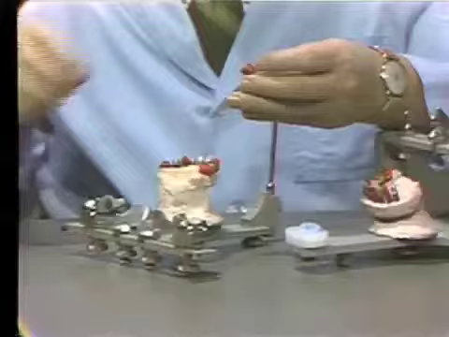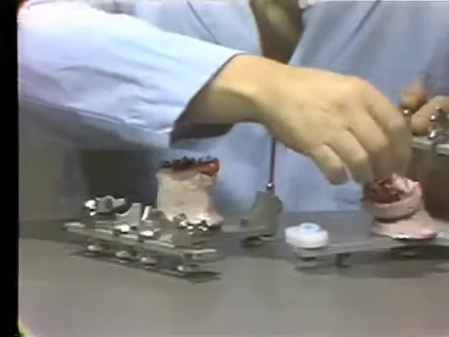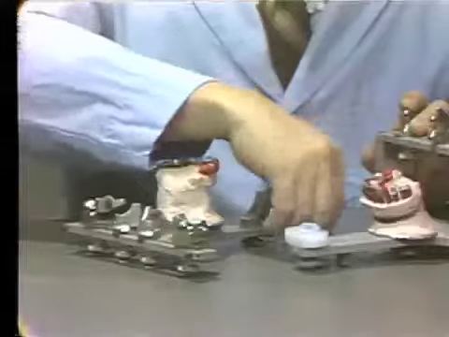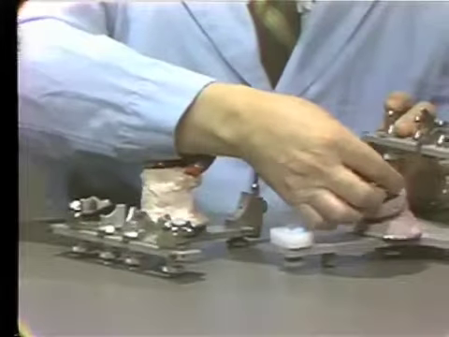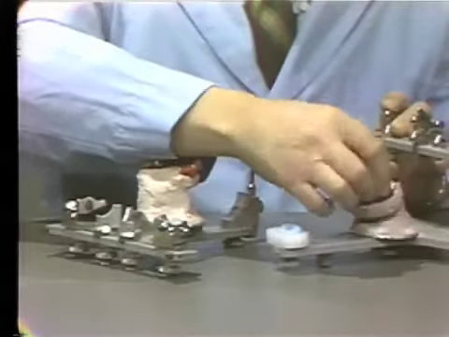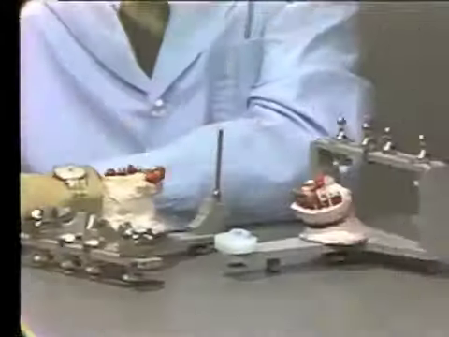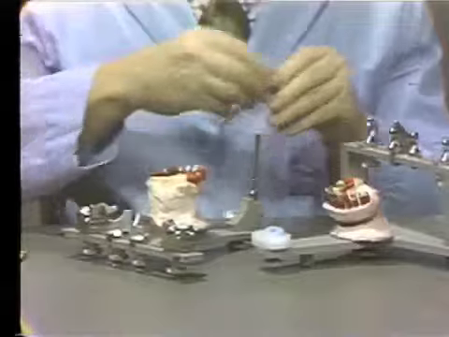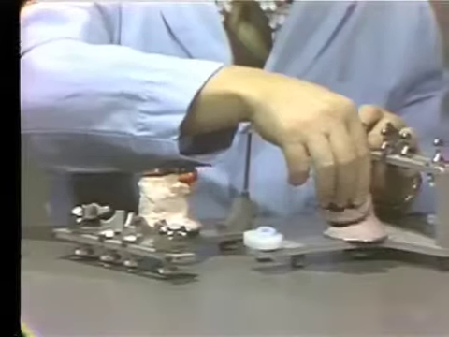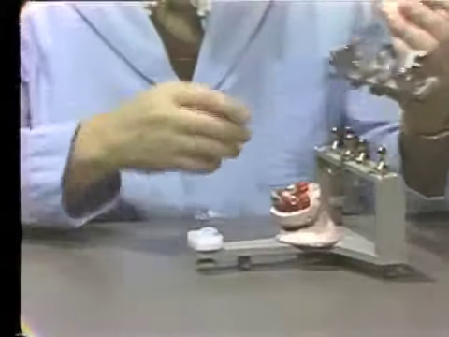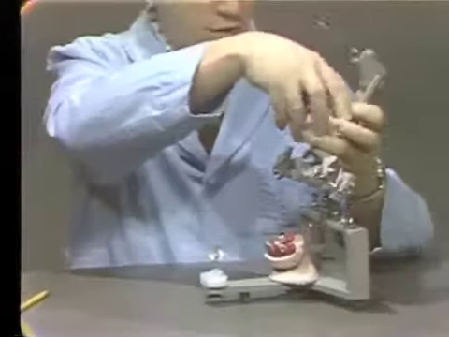If we have bridges and we're going to solder restorations together, you should at this time check the path of draw. Make sure that the restoration will draw at this time. We also need to send to the lab man an accurately positioned set of casts, and this we did with our centric relation registration.